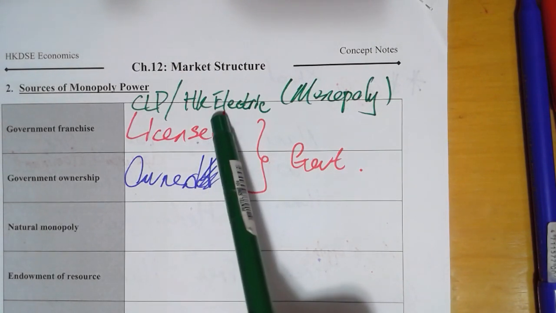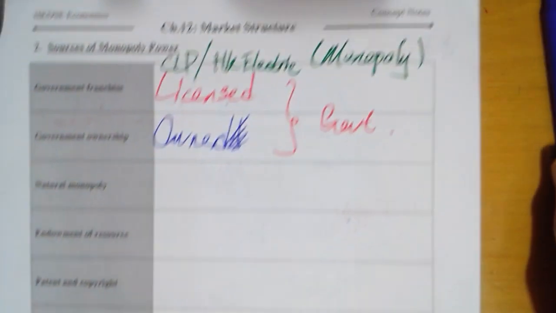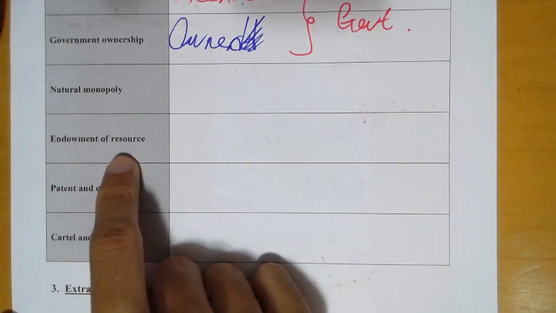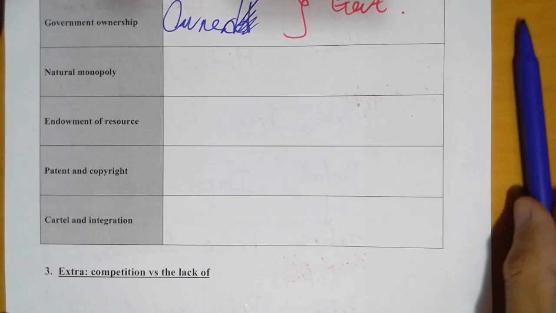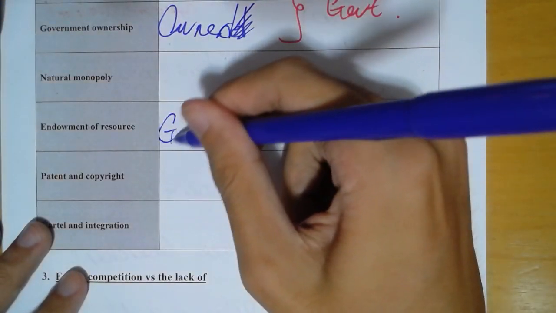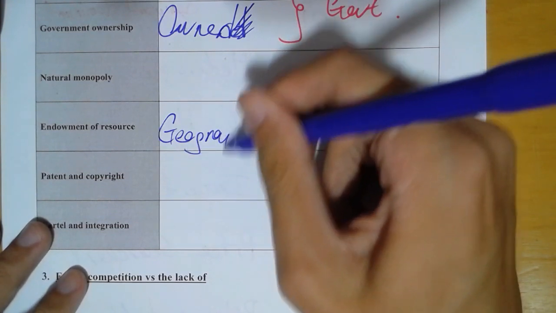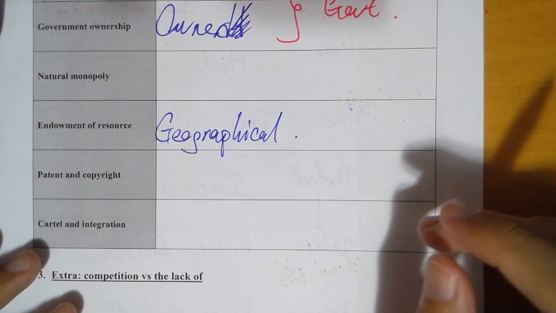If you live in Hong Kong Island, it must be Hong Kong Electric. Other than that, you are using CLP. You don't have a choice. Now, this one we talked about last: endowment of resources. Basically, this means you have a good geographical location.